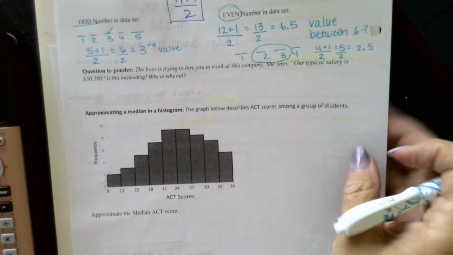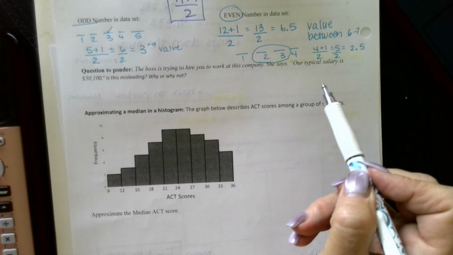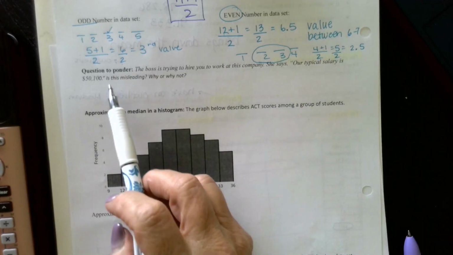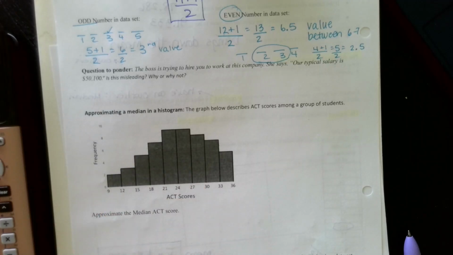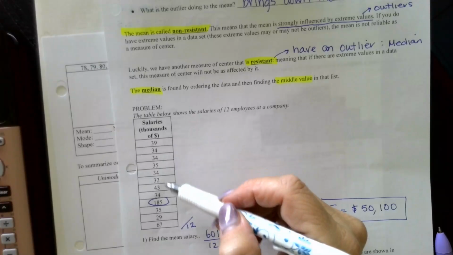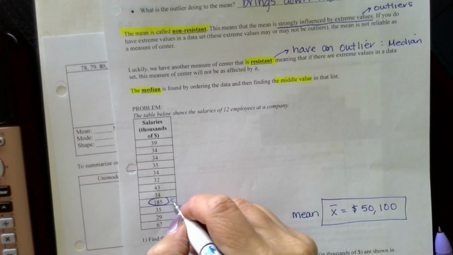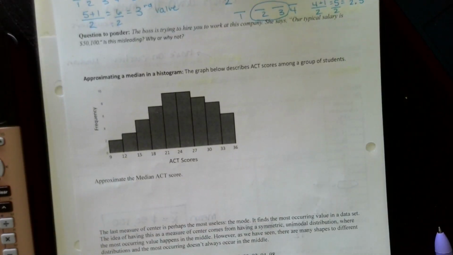Okay, so I have a question here. The boss is trying to hire you to work at the company, and she says, our typical salary is $50,100. Is this misleading? Why or why not? Well, you can look at the data, and you can see that it's absolutely misleading because we have this one outlier that is driving up that average.